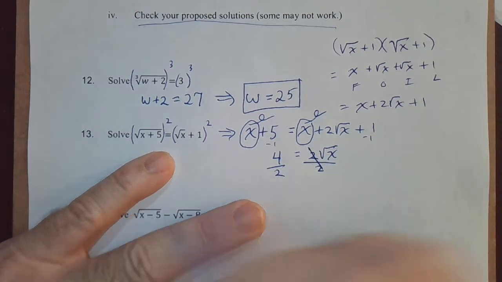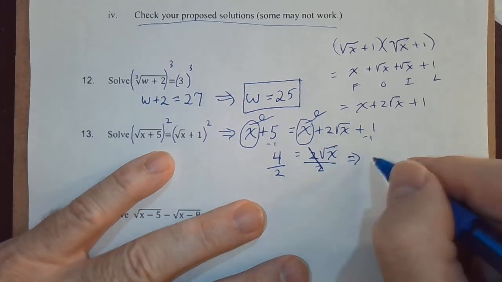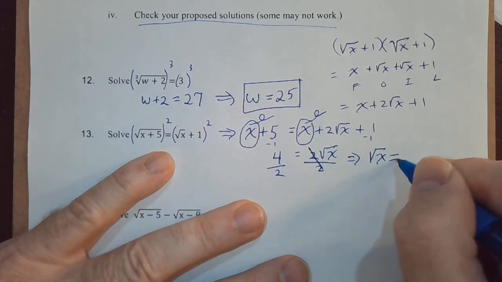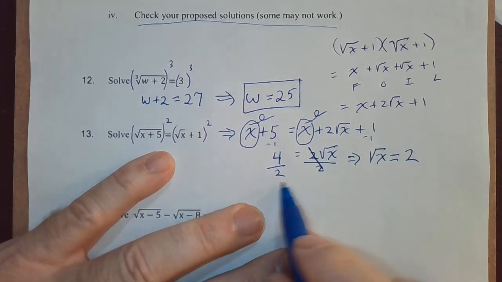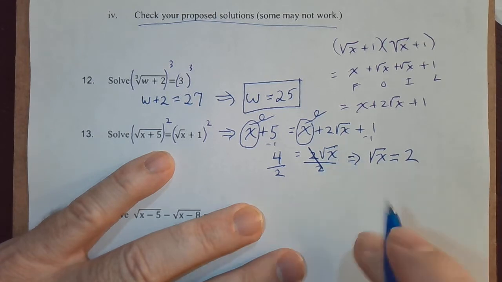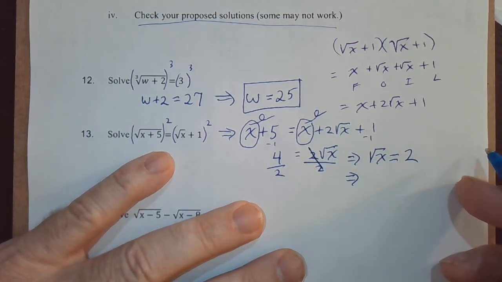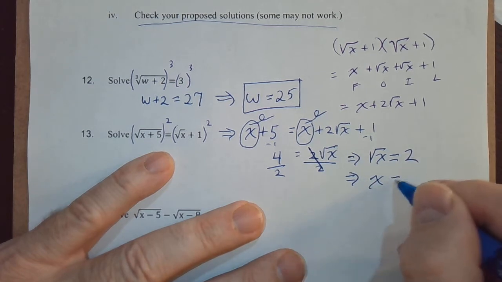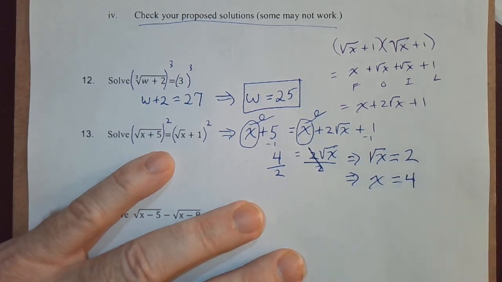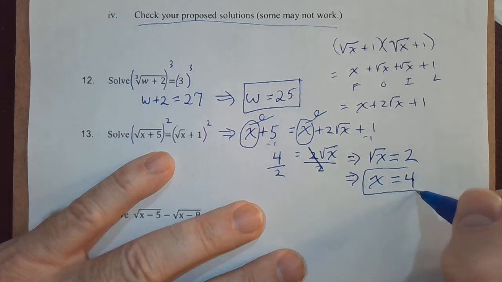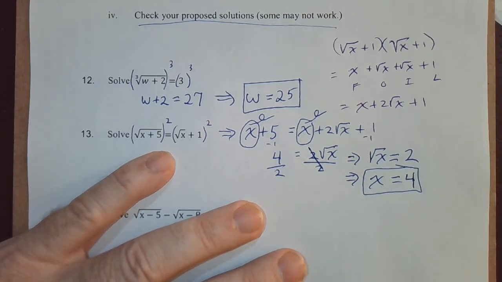That cancels. So that gives me that radical x is equal to 4 over 2, which is 2. I switched the order. I put the radical x on the left. Now one more time, have to square both sides, and I get x equals 4 when I square both of the sides. So I got only one solution.